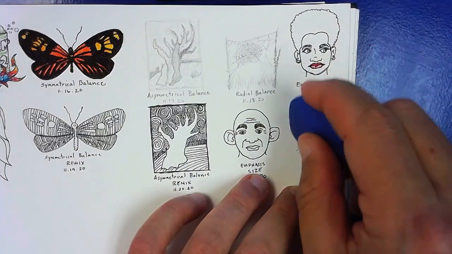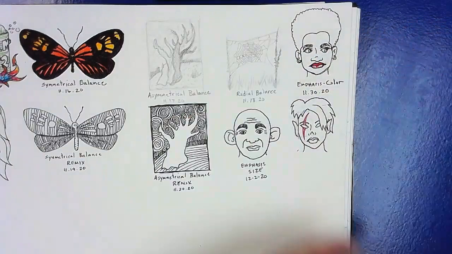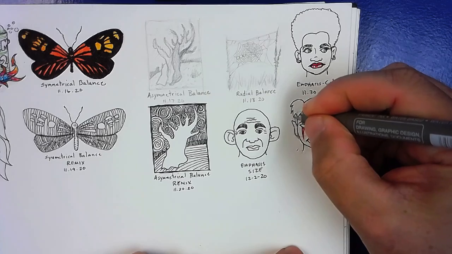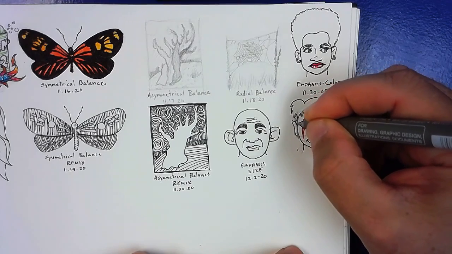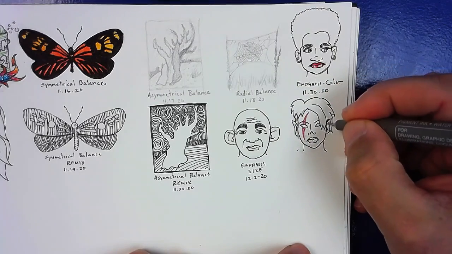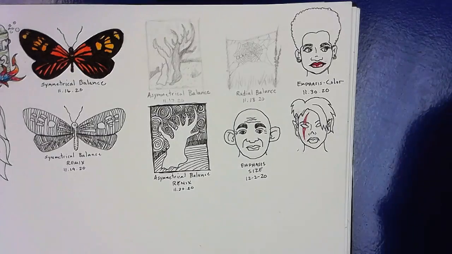So I haven't just used movement here, I've used color as well. Oh, I forgot to put part of her hair in there. So we use both to create an even stronger sense of emphasis.